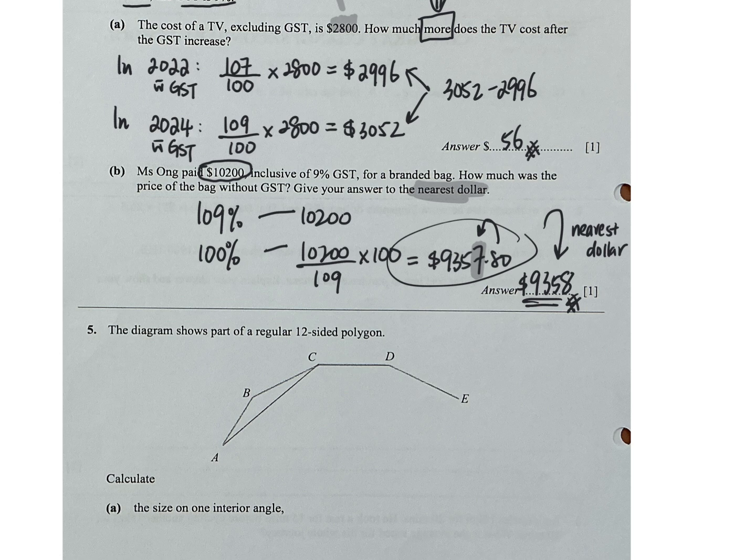Okay, next. There's two keywords here. Regular, 12-sided polygon. So regular means all the sides are equal. All the interior angles are exactly the same as well. So all these interior angles are equal.